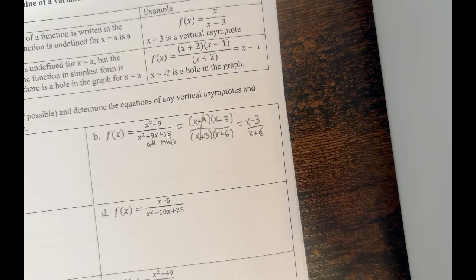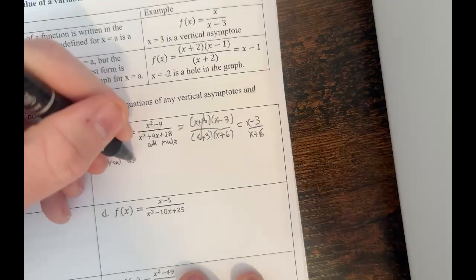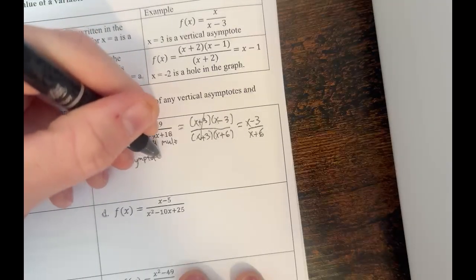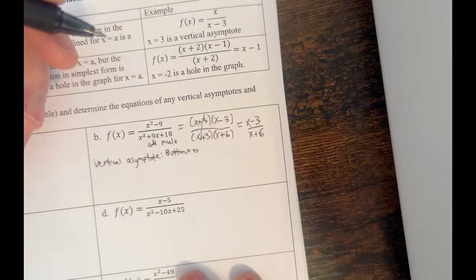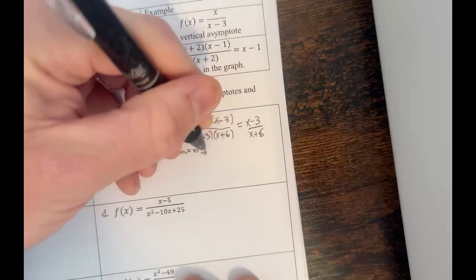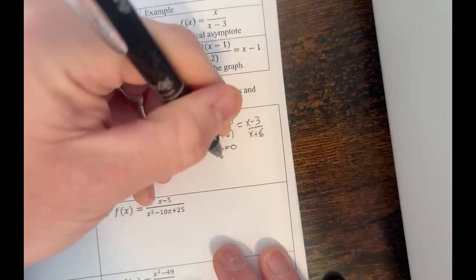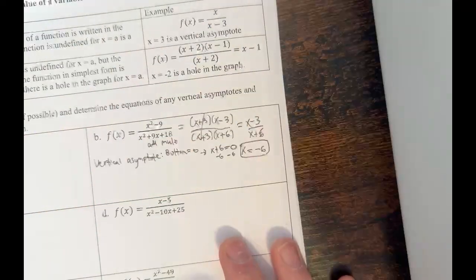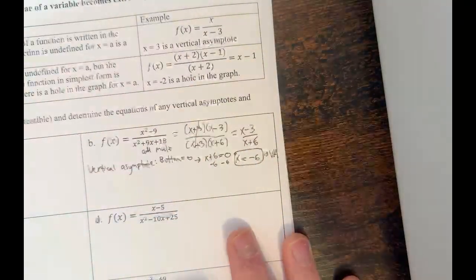Now I'm going to ask myself, how do I find the vertical asymptote? So vertical asymptote, make sure I spelled this right. That's what makes the bottom equal 0, okay? So I'm going to set x plus 6 equal to 0. Subtract 6, x equals negative 6. So there's my vertical asymptote, okay? I'm going to put VA by there.